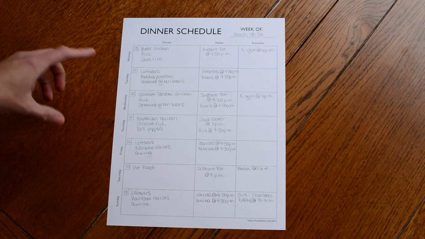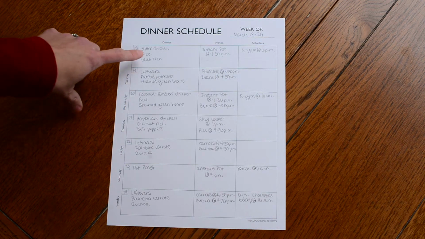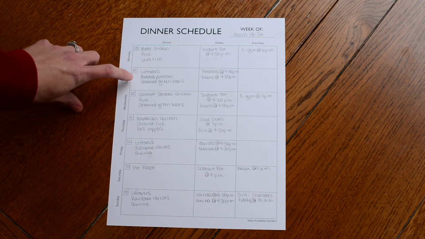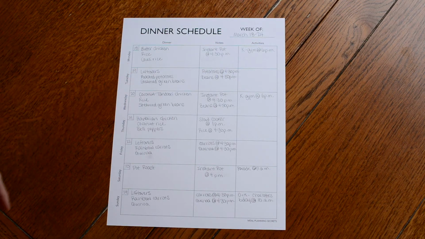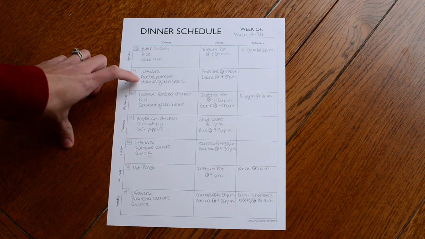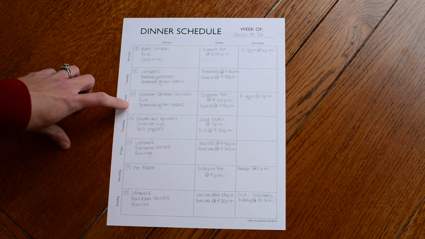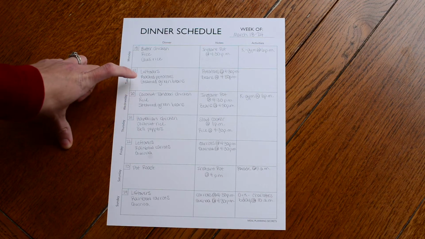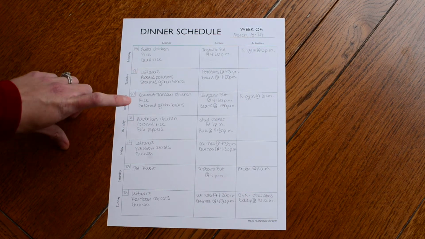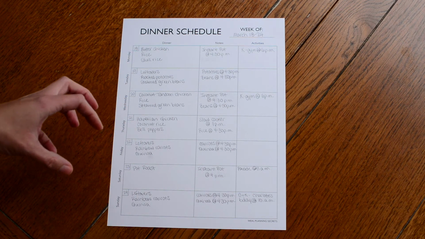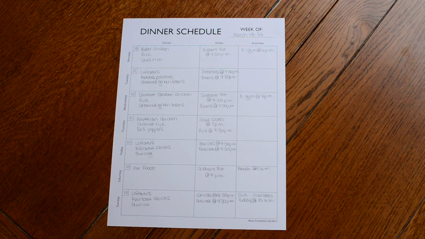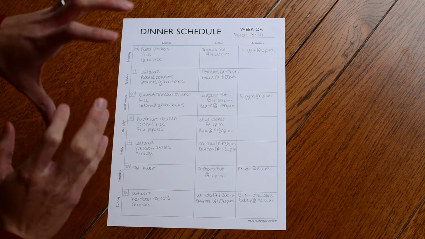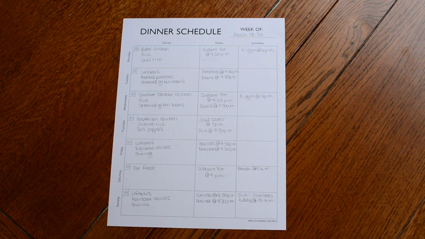I mean, sometimes you might find, here, the butter chicken, I may have planned for leftovers here, but maybe everybody loves it and they eat more of it. And so you don't have enough for leftovers. Now maybe you have to move another meal up, or you've got to add in one of your backup meals. You can make those adjustments. Write it in pencil. Get a pencil with a really good eraser so you can make those changes.